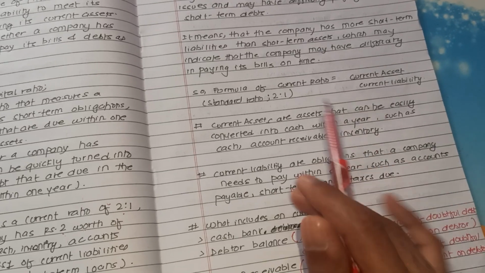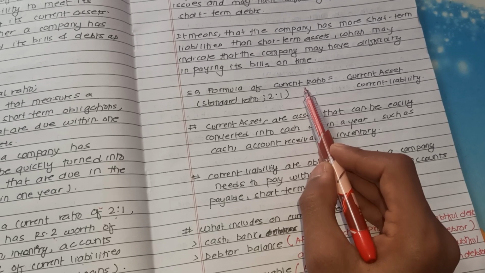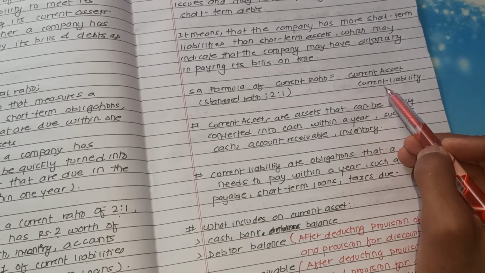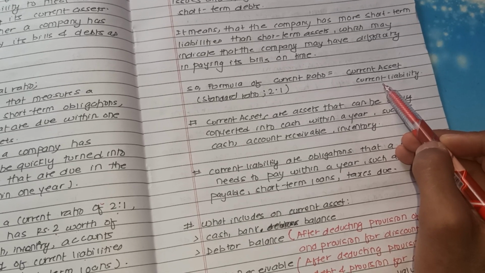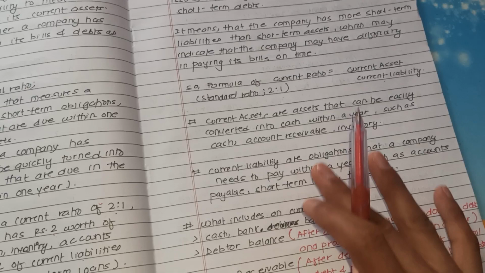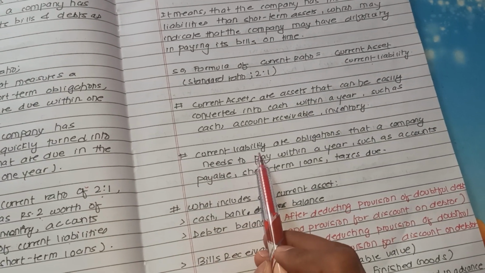Now we are going to discuss its formula. Current ratio equals current assets upon current liabilities. The standard ratio is 2 is to 1. Now, what do current assets mean and what do current liabilities mean?